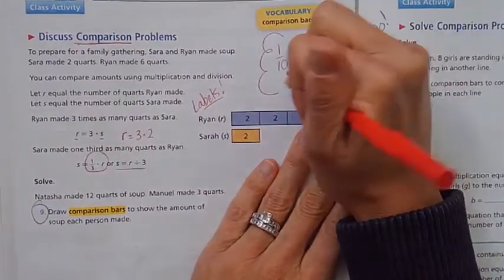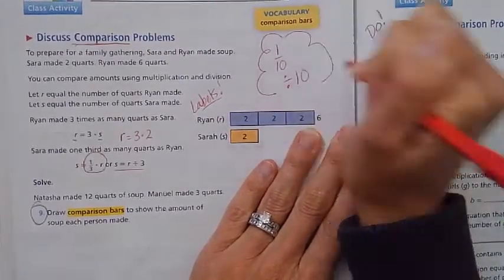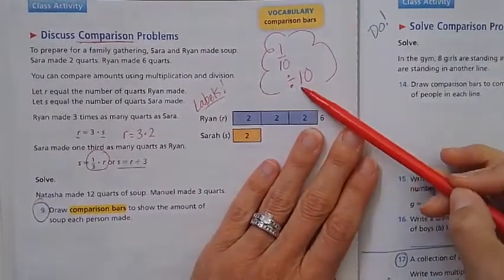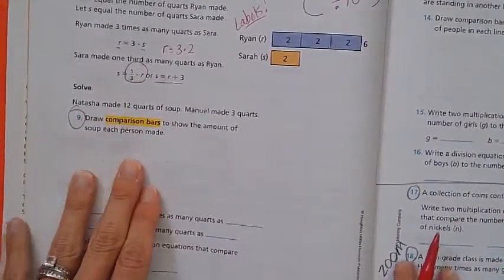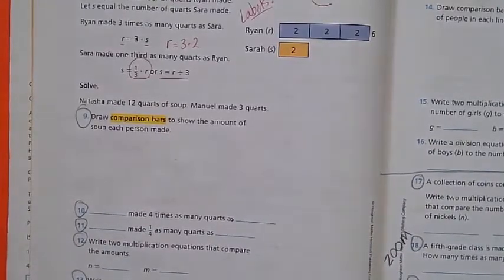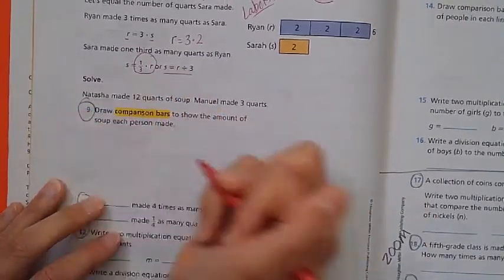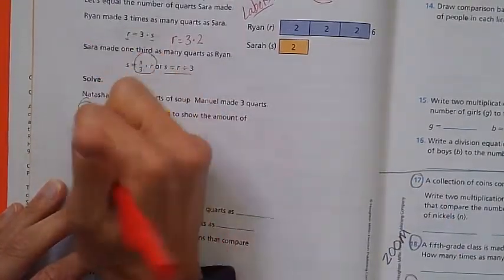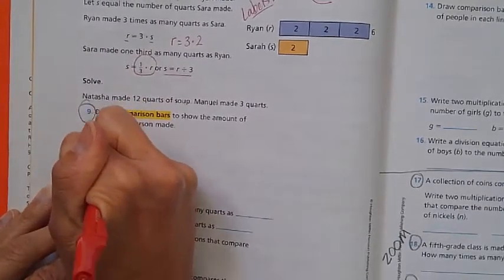Sarah made 1/3 as many quarts as Ryan. So in order to find out how much Sarah made, we'd have to take Ryan's and make it smaller, right? So we can multiply by a fraction to take a piece of a piece to make it smaller, or it's the same thing as writing it as a division problem. As you saw on the last page, those are division problems or fraction multiplication.